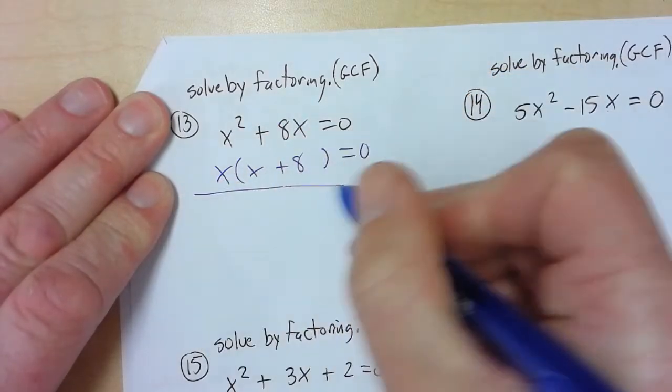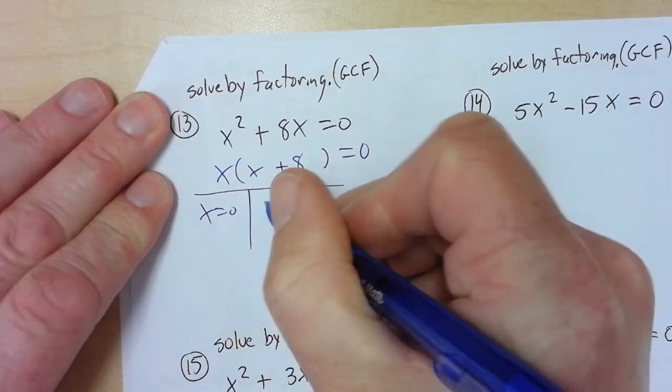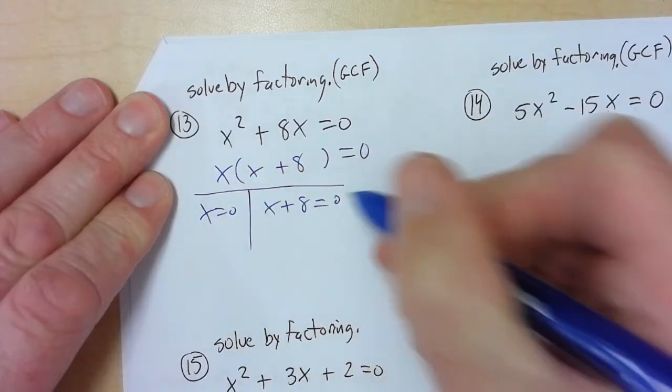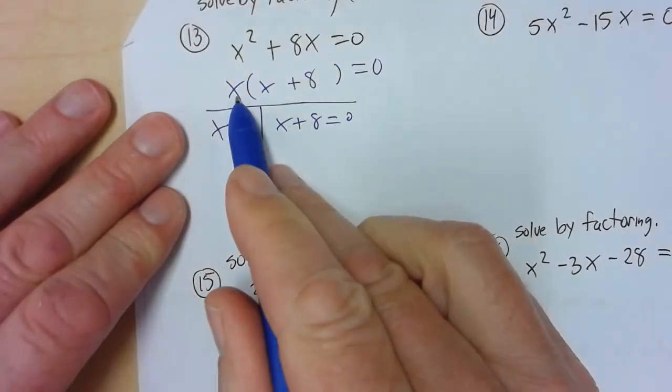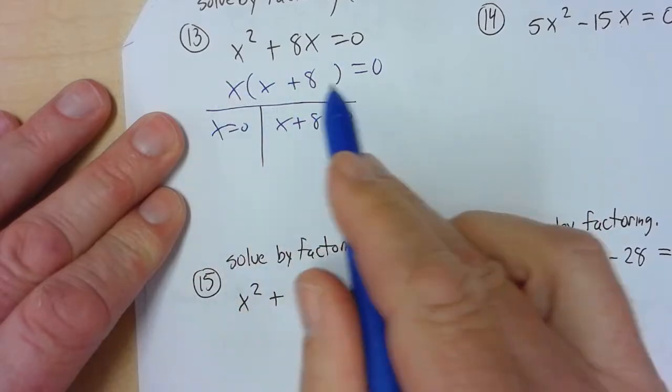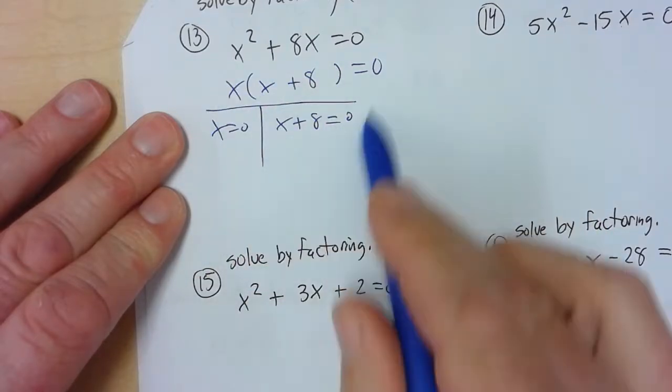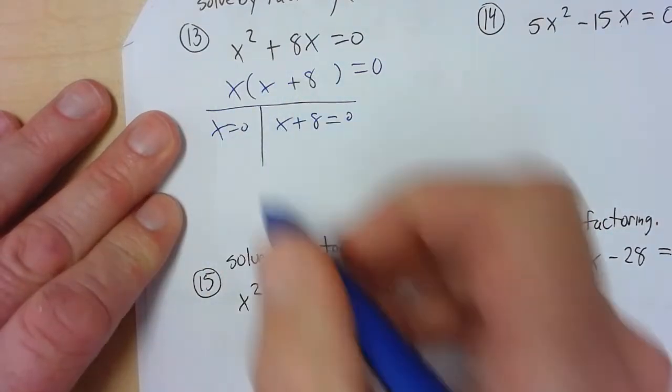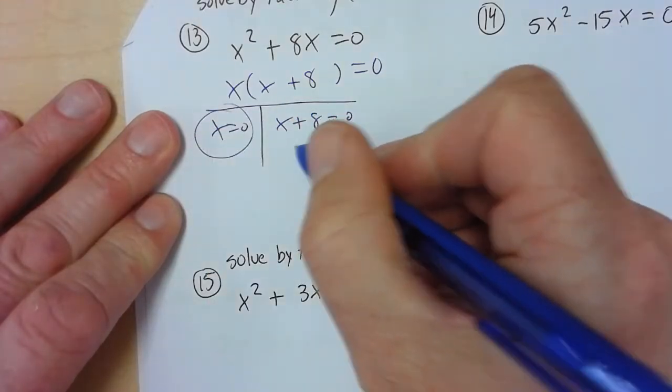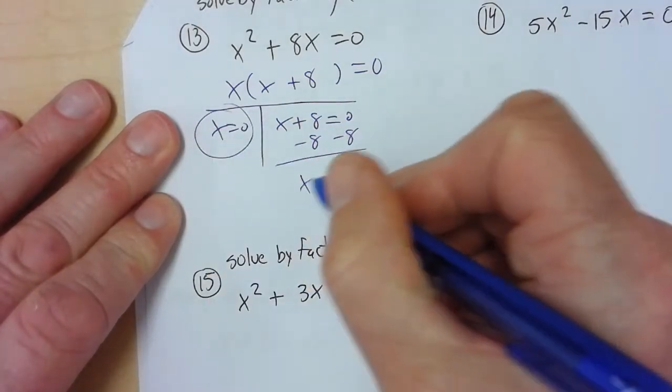So then we do the T, set each factor equal to 0, zero product property. So if this first factor is 0, the whole thing is 0. If the second factor is 0, the whole thing is 0. So I set each factor equal to 0. I don't have to solve that. Subtract 8 over, and I get x equals negative 8.